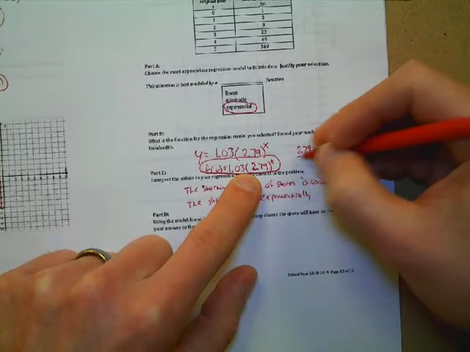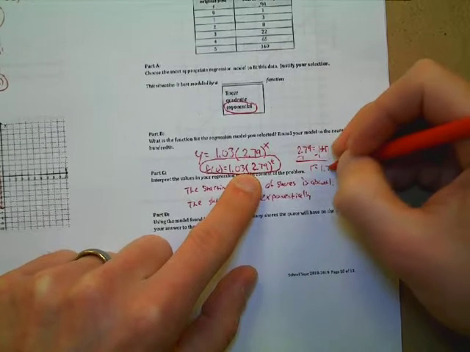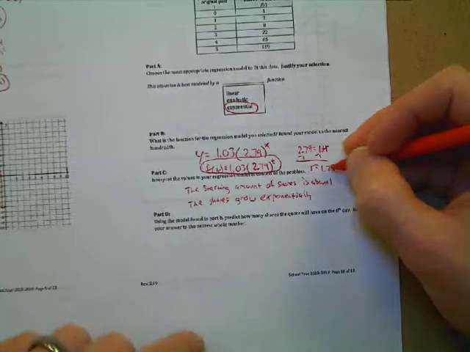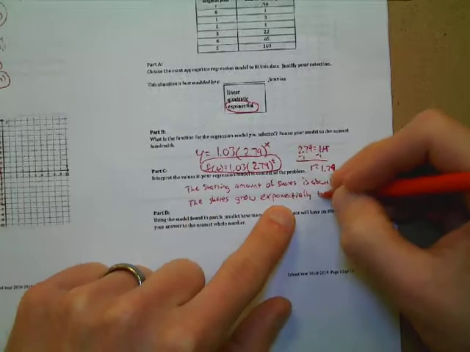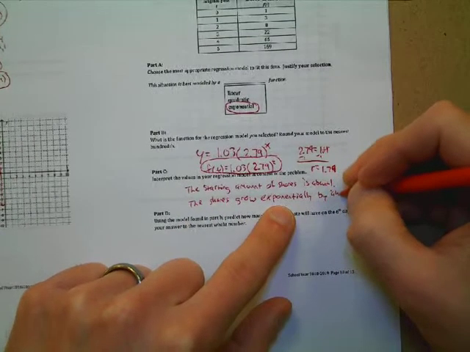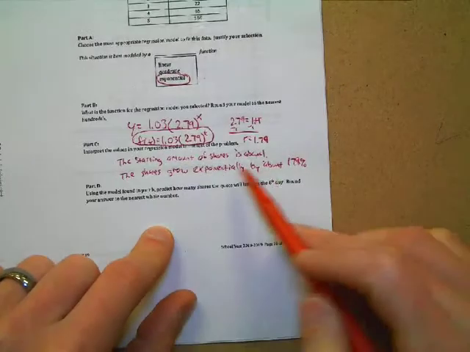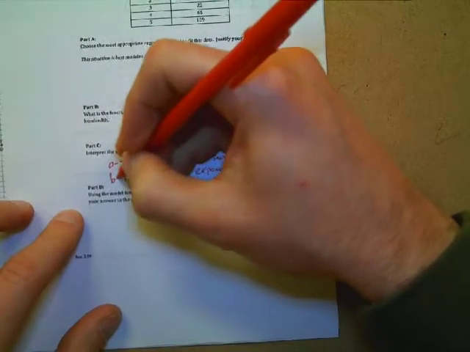Subtract 1 from both sides, and we get r is 1.79, which as a percent is 179%. So the shares grow exponentially by about 179%. So there's our A, there's our B.